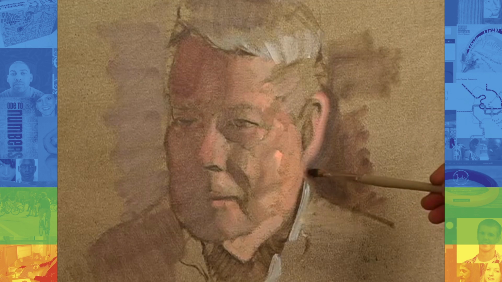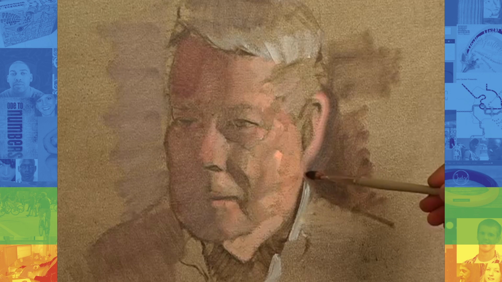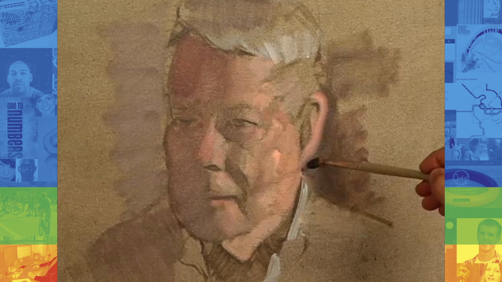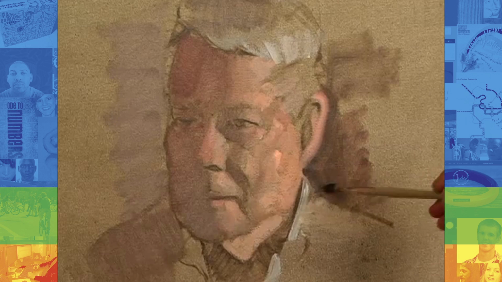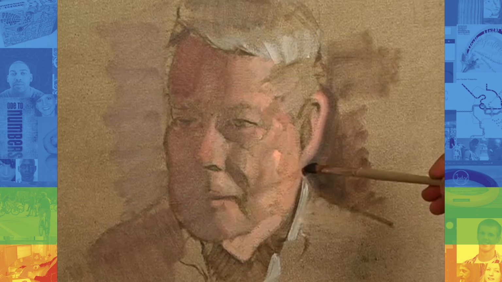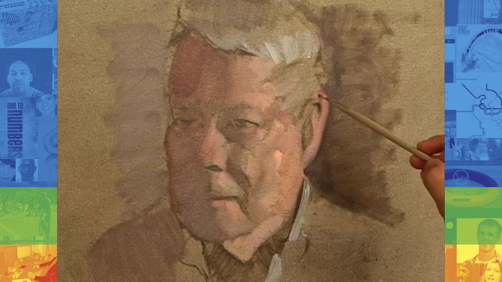Where I choose to really develop my areas of focus, tight focus, are areas of high contrast, a lot of information, or just high interest. But this ear is an area that's really drawing my eye because the light's really hitting this ear and it's really high in value. It meets directly with one of the darkest places in the painting, which is the shadowed background.